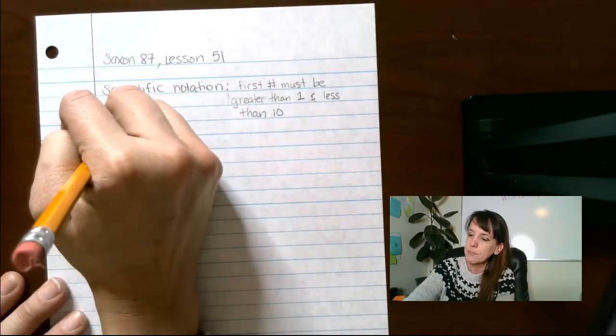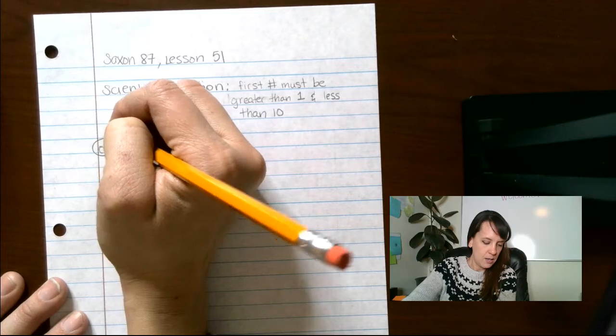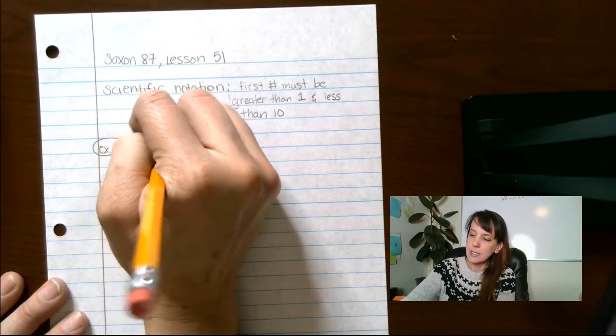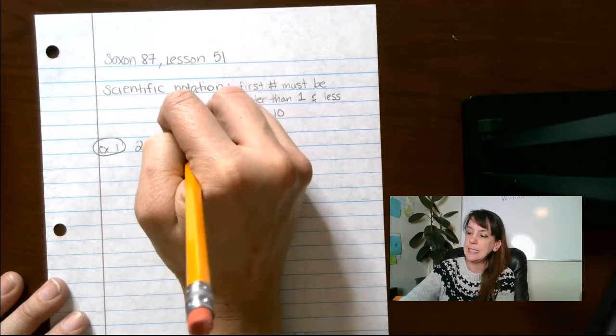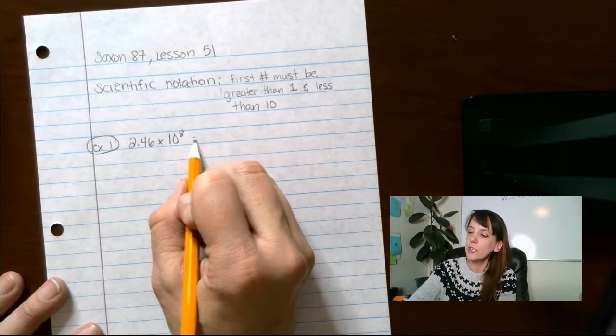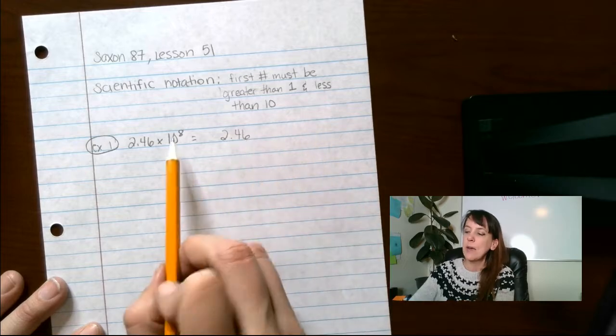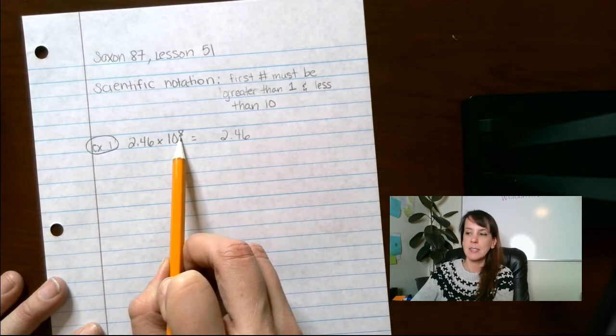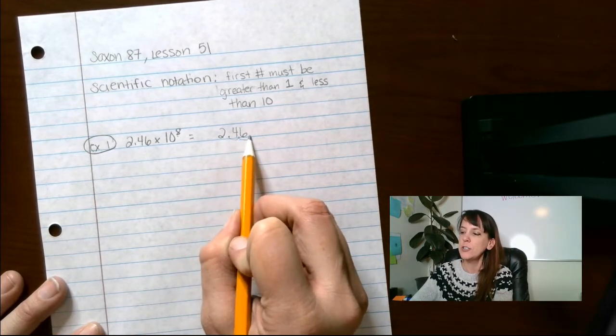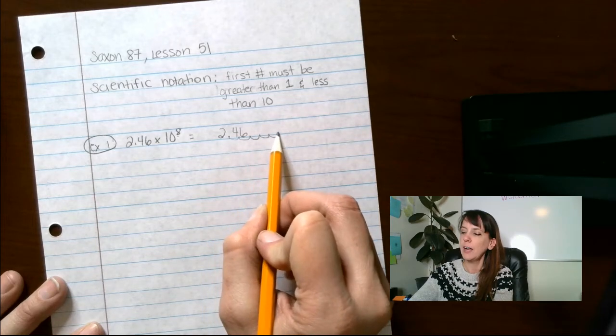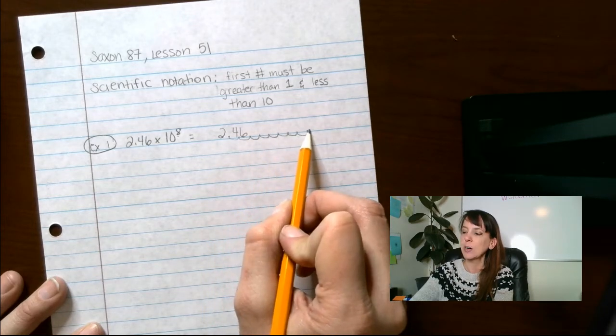Example number 1. Write 2.46 times 10 to the 8th in standard form. The way you do this is to take that 2.46, and we're going to make this larger because the exponent is positive. We're going to go over 1, 2, 3, 4, 5, 6, 7, 8, and put a decimal there.